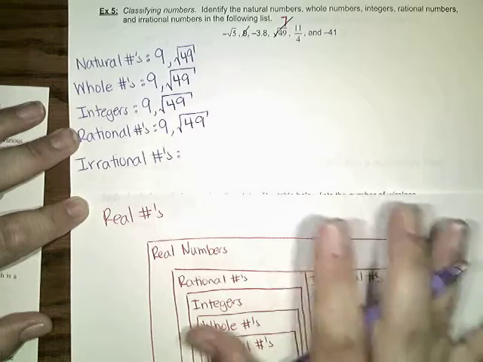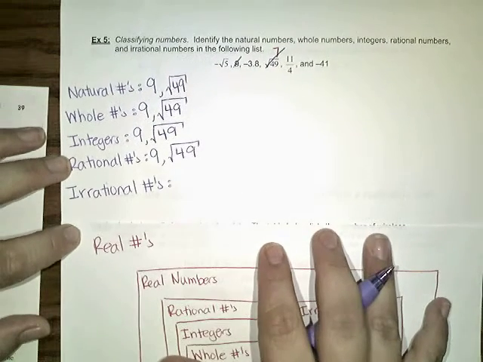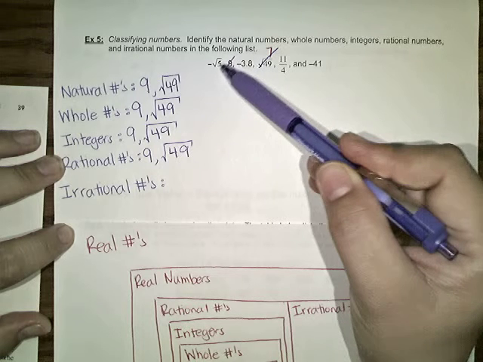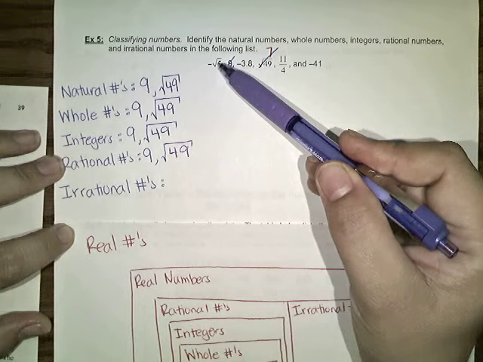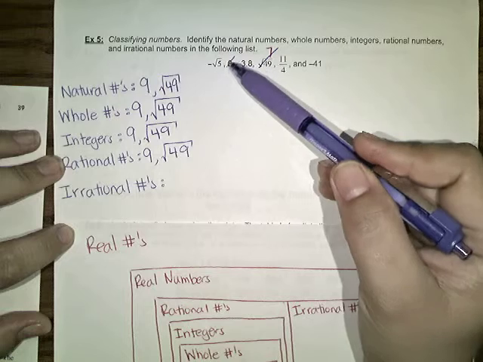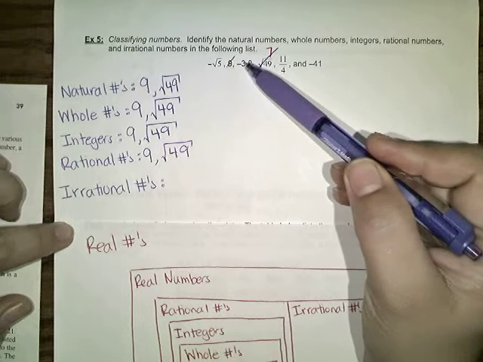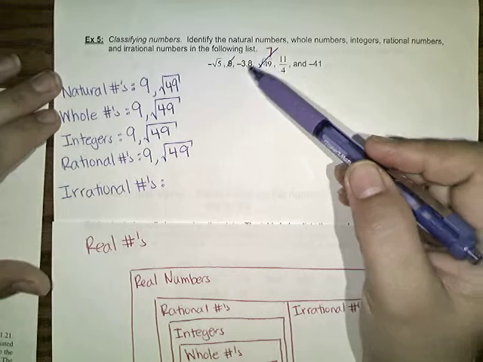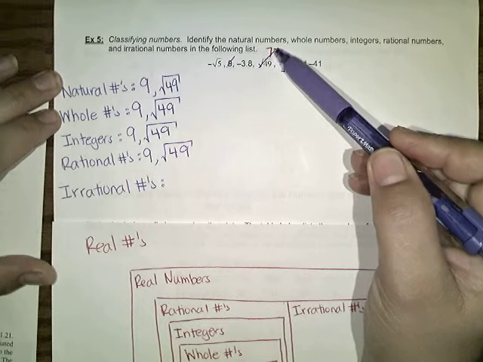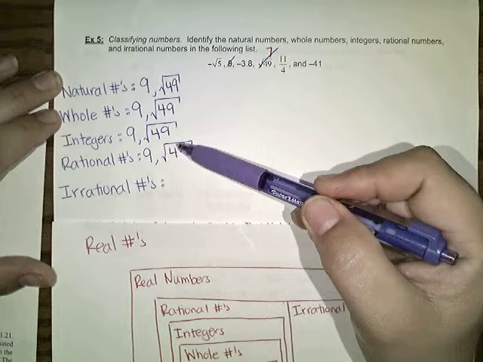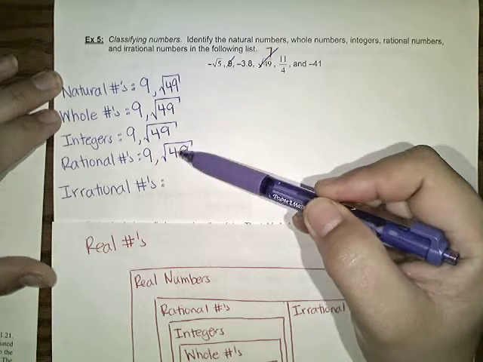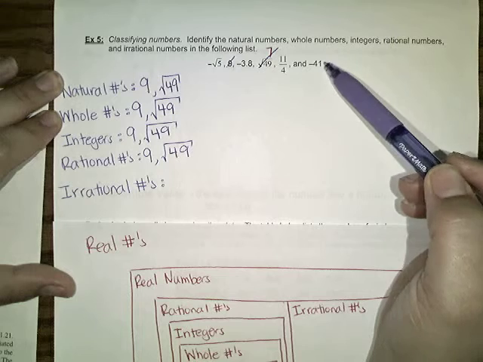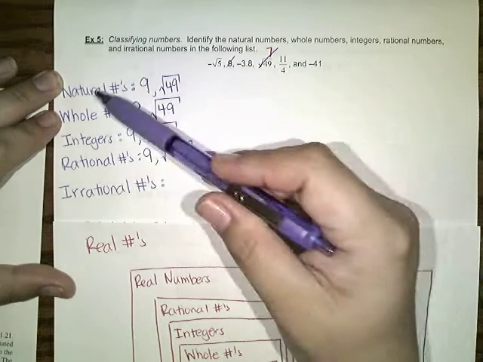Okay, so now are we good? Let's double check. Negative radical 5. I can't simplify radical 5, so that's fine. 9, we got that. Negative 3.8, that's not a whole number or a natural number, so I can't do anything with that. Radical 49, we said we could simplify to become 7, so we put that in each of these. A natural number, whole number, integer, and rational number. 11 over 4, nope, that's done. And then negative 41, so we're done with all of our natural numbers and whole numbers.